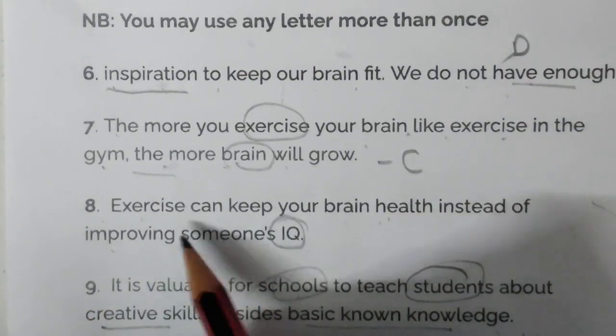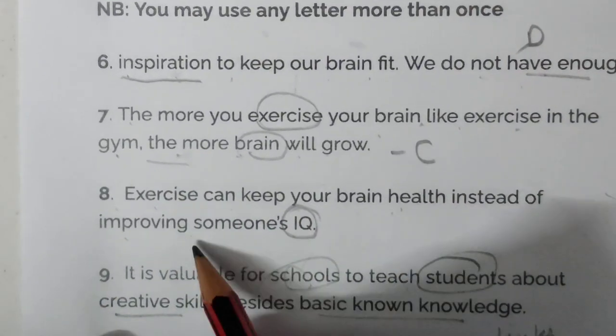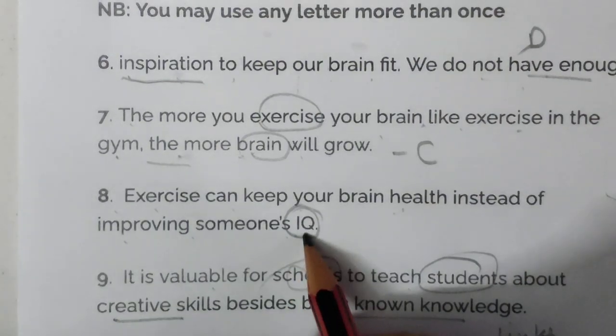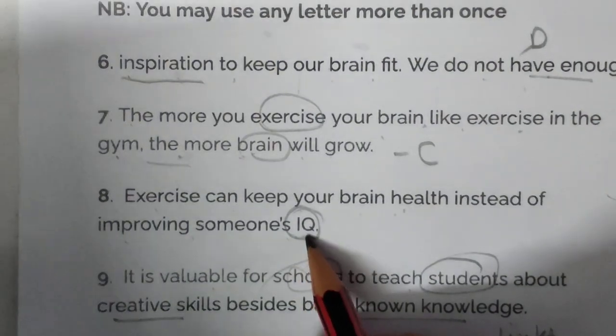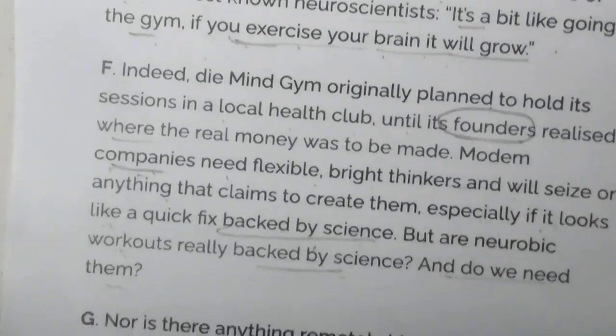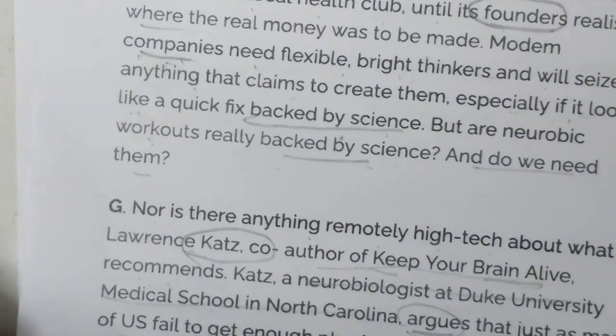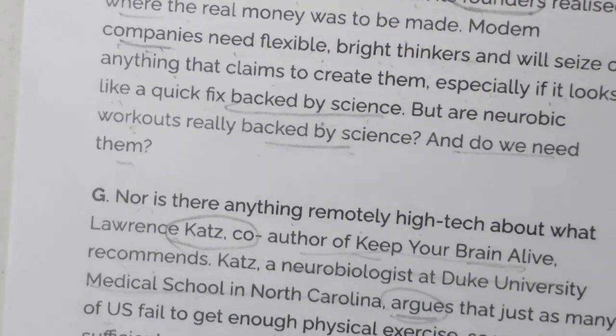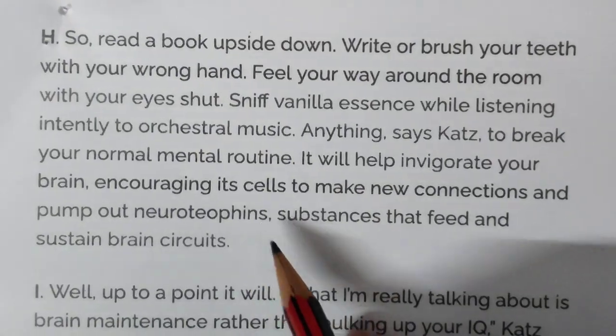Now, exercise can improve brain health instead of improving IQ. I will be looking for IQ first, in the next paragraph. Now we have done the E paragraph, F paragraph, G paragraph also. Till here we have completed this reading. Now let's move on to the next passage, sorry, next paragraph. So I was looking for IQ.